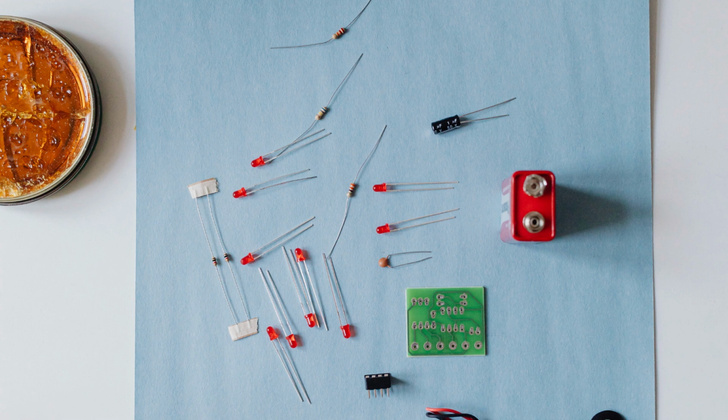RF, microwave applications. Schottky diodes are used in a variety of RF and microwave applications, including mixers, detectors, and frequency multipliers. Their low forward voltage drop and fast switching speed make them ideal for high-frequency operation. Solar cells. Schottky diodes are often used in solar cell applications as blocking diodes to prevent reverse current flow and improve the efficiency of the solar cell.